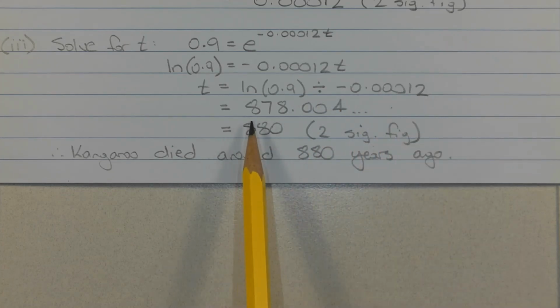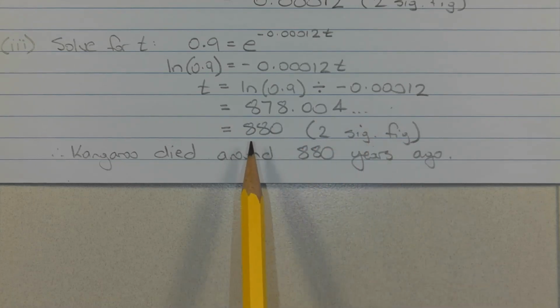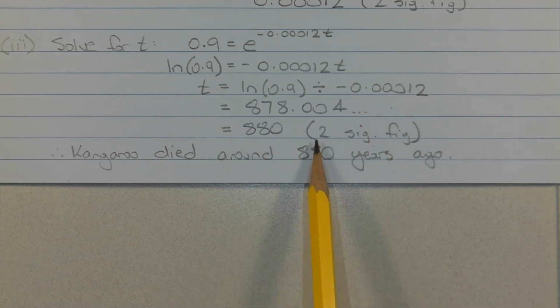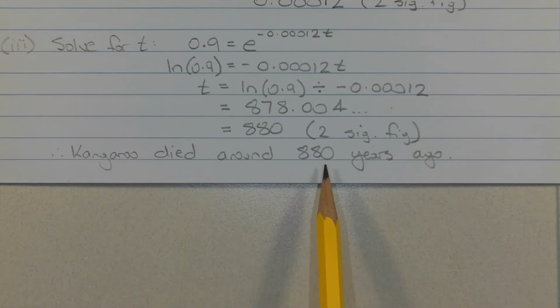and that equals 878.004 and so on, which rounds to 880, correct to two significant figures. Therefore, the kangaroo died around 880 years ago.